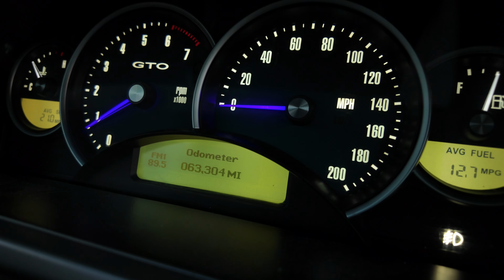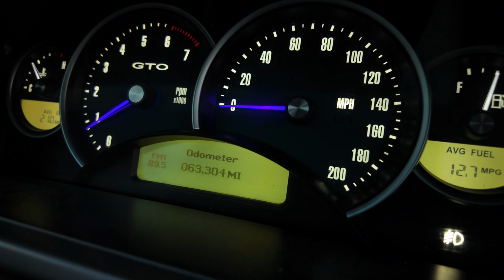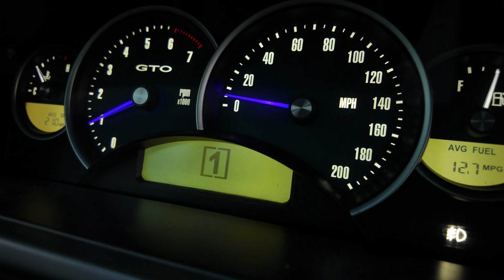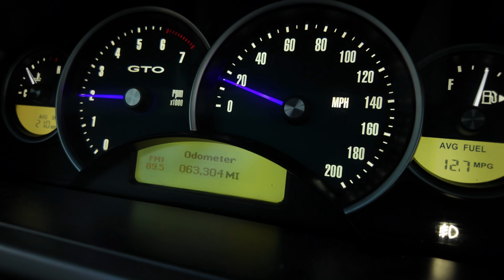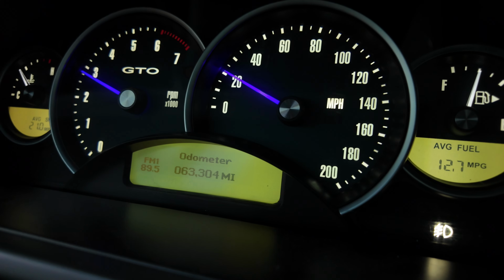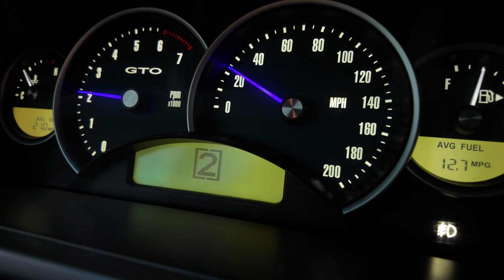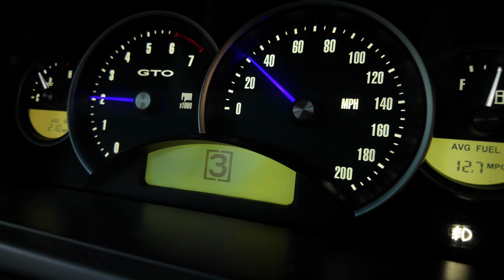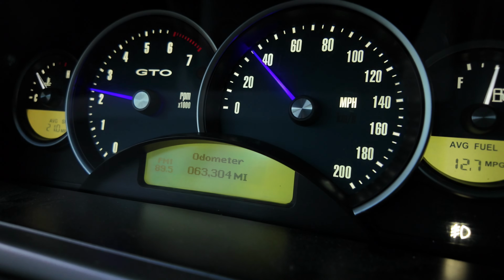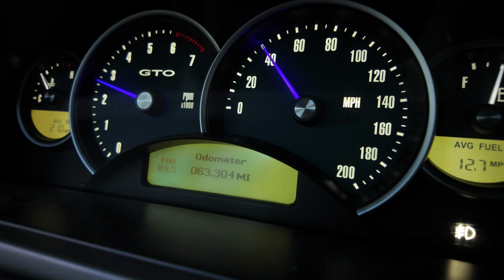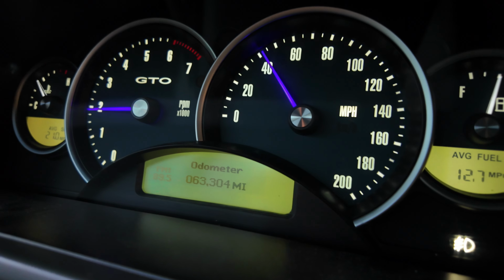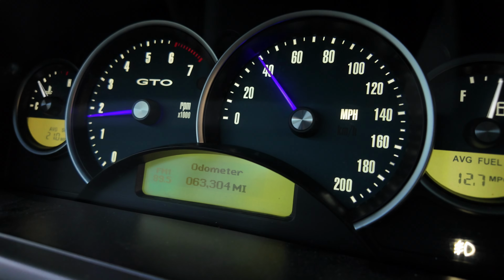Again, Josh's Car Corner has a bunch of really good documentation on how to use VZ Cluster Mod. He's got a very good walkthrough of it. That's something I kind of browsed over before I really got into this. Just 4th gear, and again, it'll follow you as you downshift manually.